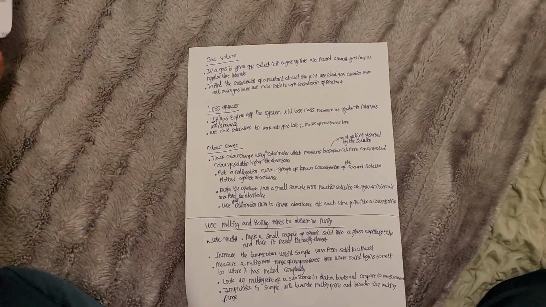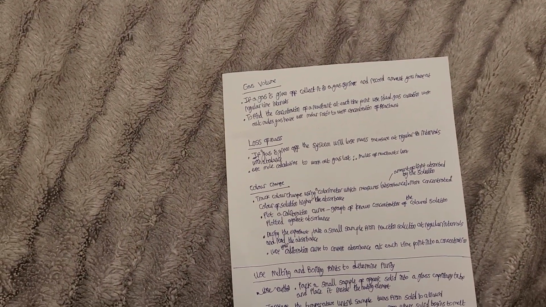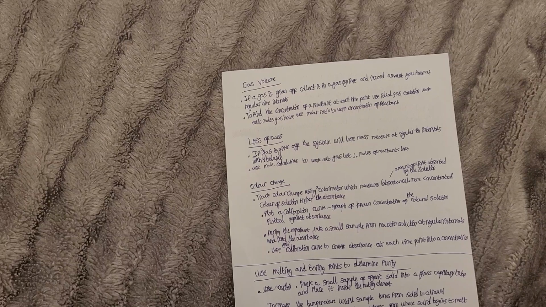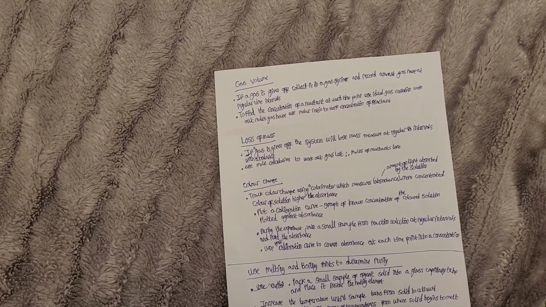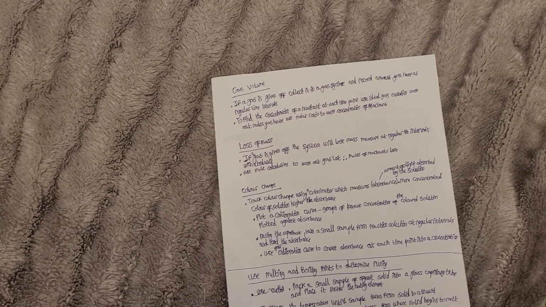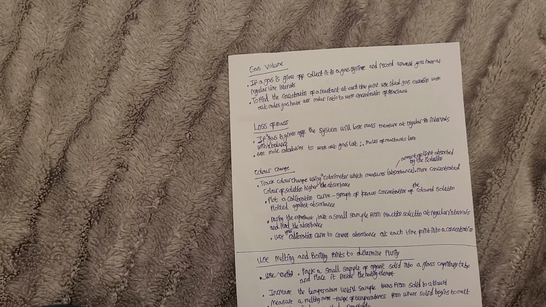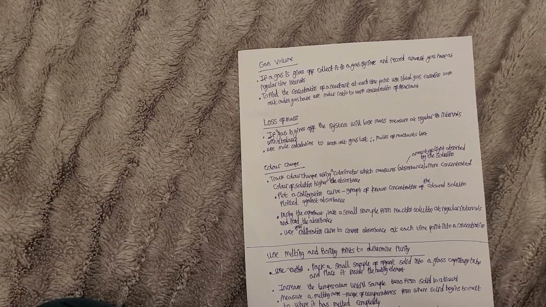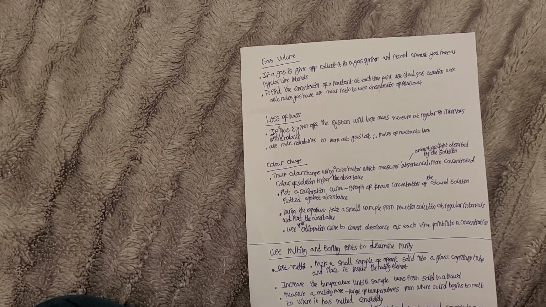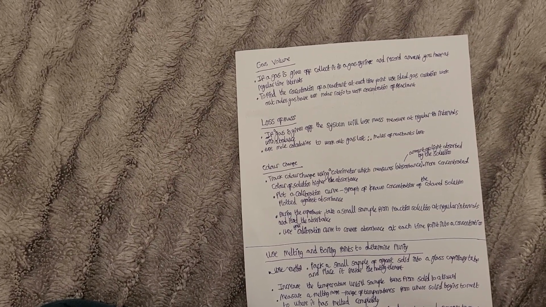Gas volume. If a gas is given off, collect it in the gas syringe and record the amount you have at regular time intervals. To find the concentration of reactant at each point, we have to use the ideal gas equation to find the moles of gas, then use a mole ratio to work out the concentration of reactants. Loss of mass. If a gas is given off, the system will lose mass. Measure at regular time intervals with a balance, and then use mole calculations to work out the gas loss and therefore the moles of reactants left over.